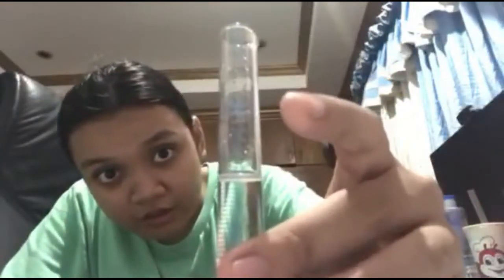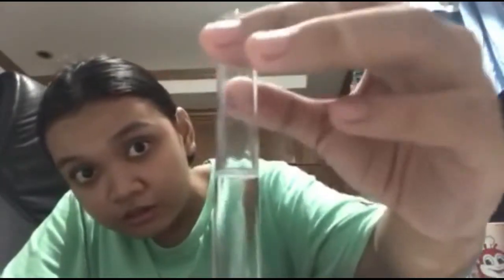Now, looking at how it should be read, it measures up to 6.6 milliliters. For a clearer look, reading through the bottom of the meniscus, this yields 6 point, let me just put it down for stabilization.